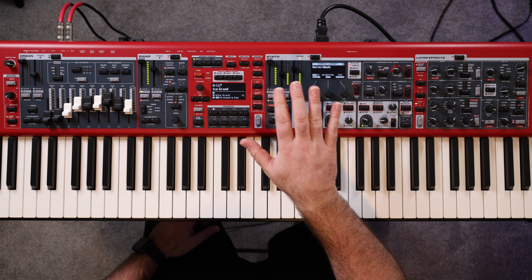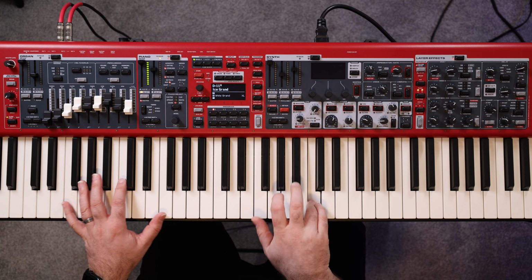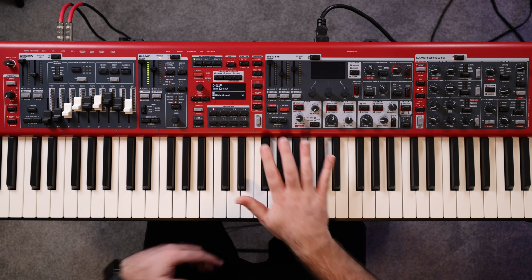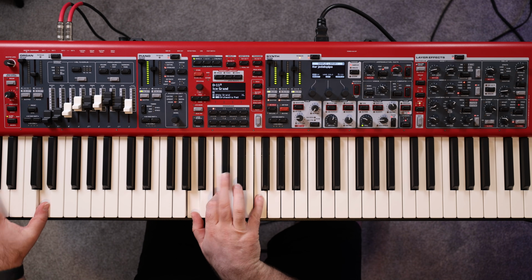Again, if we want to turn layers off, we can turn all 3 synth layers off. Now we're back to that simple grand piano. Again, all layers on by tapping 3 buttons together.